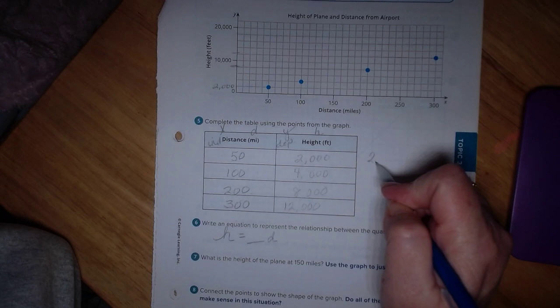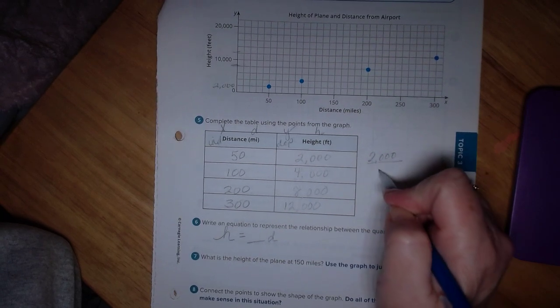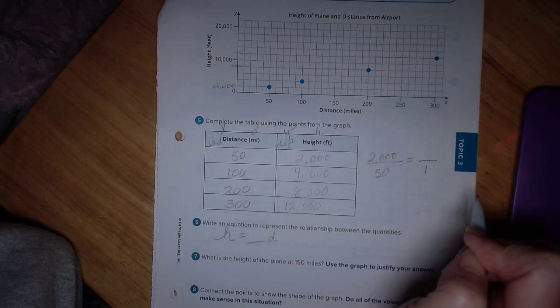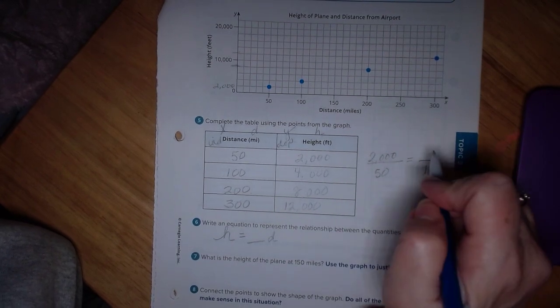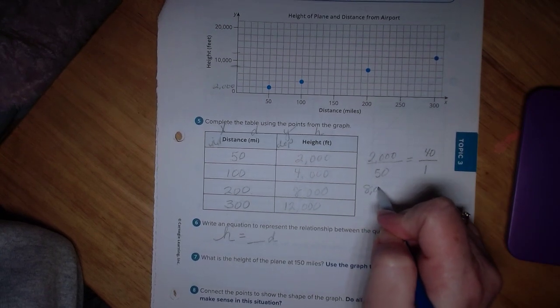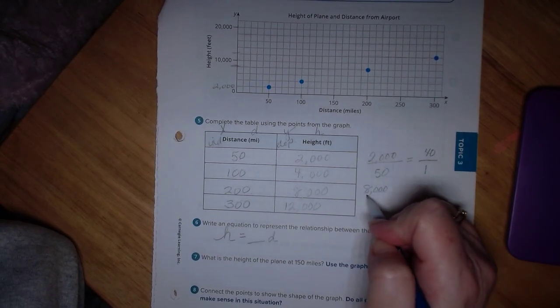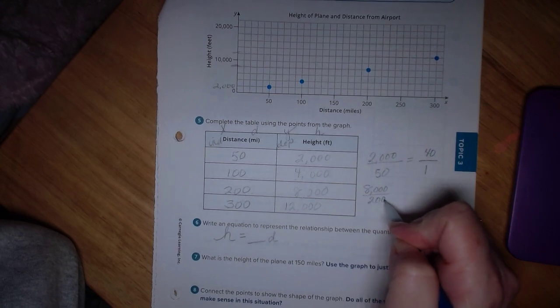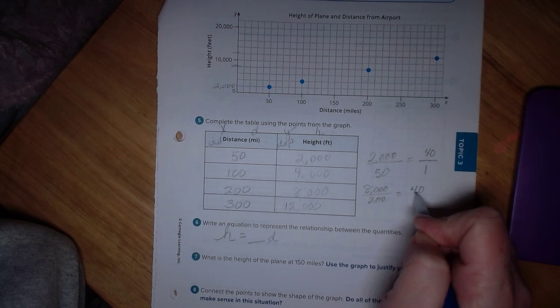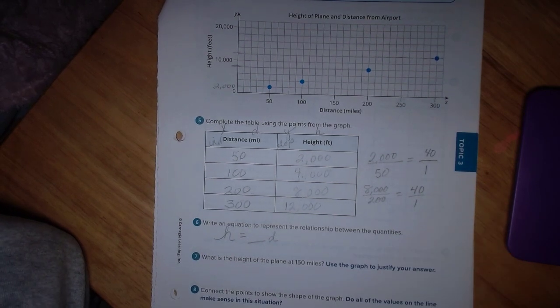So if we have 2,000 feet and 50 miles, how many feet is it for 1 mile? Right, 40. Does that work for all of them? 8,000 feet and 200 miles? Yes, it does. 40 over 1.